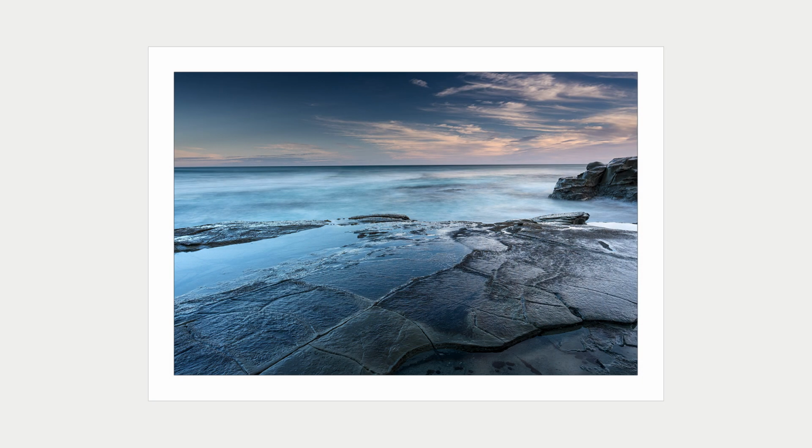And again, real estate wise, we're not going that sort of 70%, we're sort of bringing it back to a bit under halfway. This one's a little bit different because we've got this rock out on the right hand side, so I've sort of got a third there, a third sky, and then two thirds water and foreground.